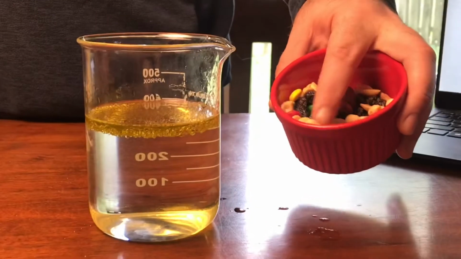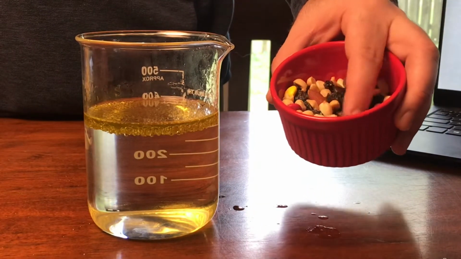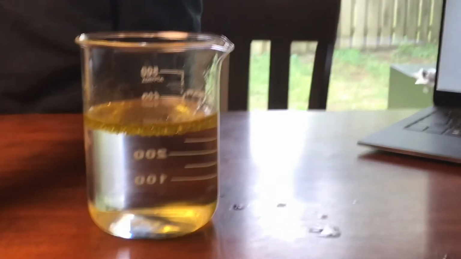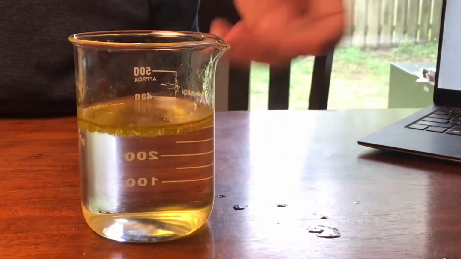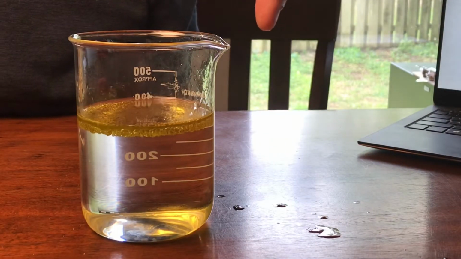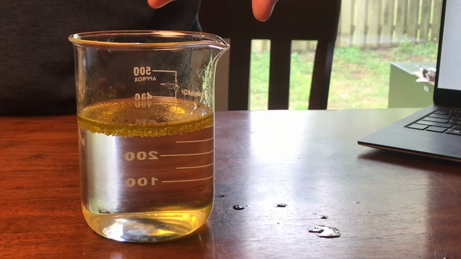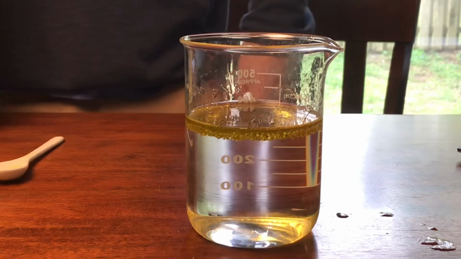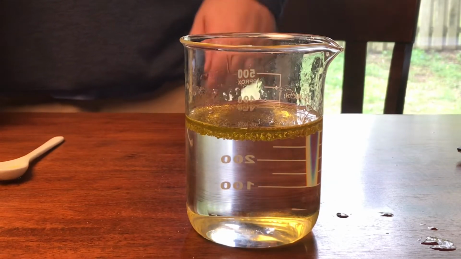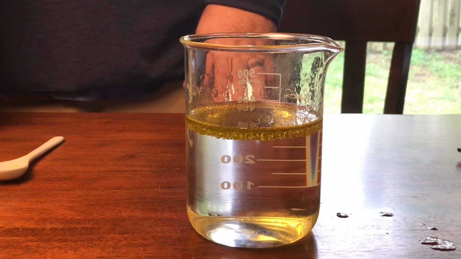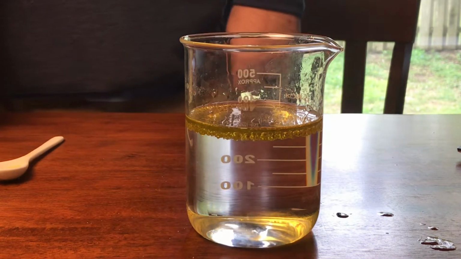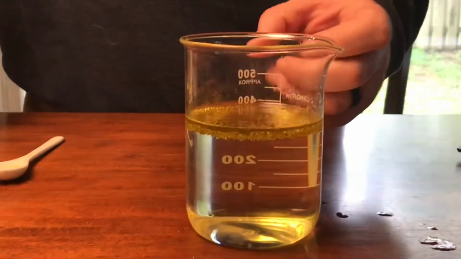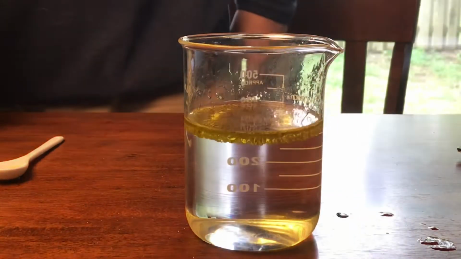They're physically different from one another, but yet this is still a mixture. This, of course, got your oil on top because it's less dense than water, but it's not mixing with the water at all. But what if it did? We'll get back to that in just a minute. So this is a heterogeneous mixture.